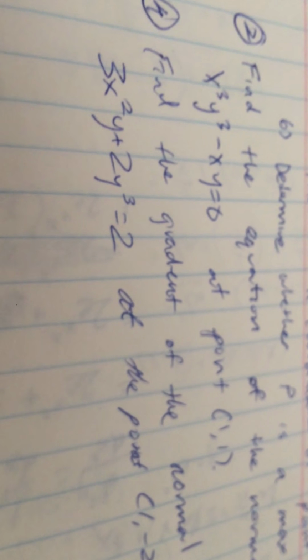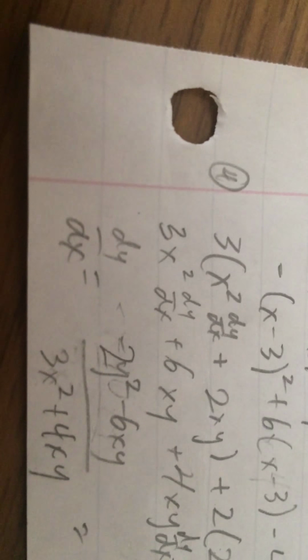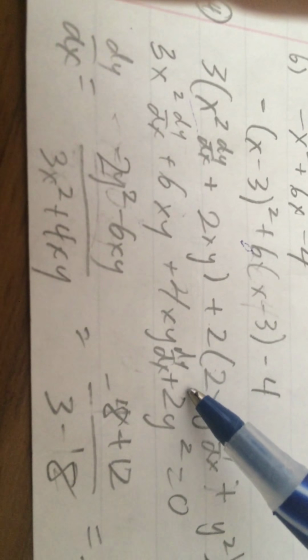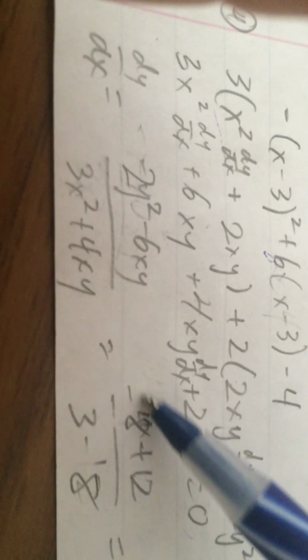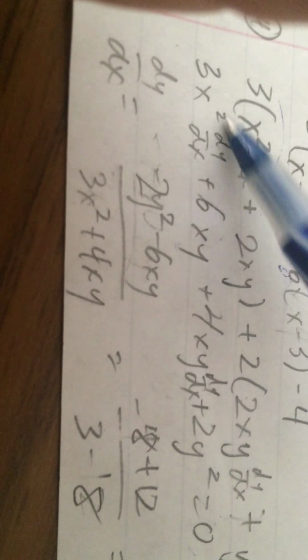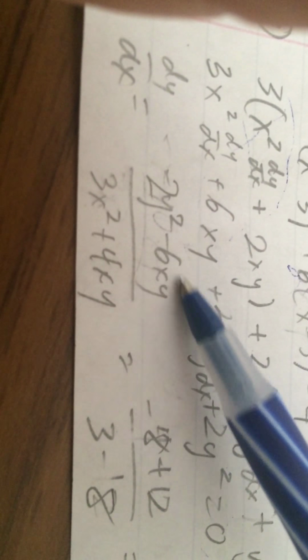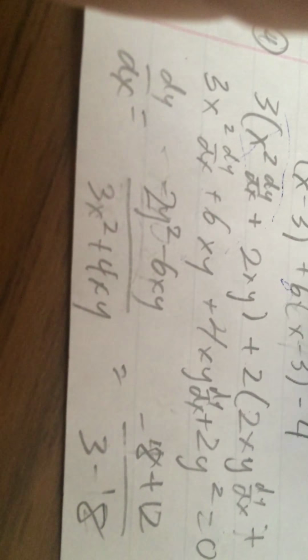And then similarly, number 4 is to find the gradient of the normal to the curve 3x^2 + 2y^3 - 2 at the point (1, -2). And so when we do that, we implicitly differentiate again, so it's 3x^2 dy plus 6xy plus 4xy dy/dx plus 2y^2 equals 0. That's the implicit differentiation using our techniques. And so we get our derivative dy/dx = (2y^2 - 6xy) over (3x^2 + 4xy).